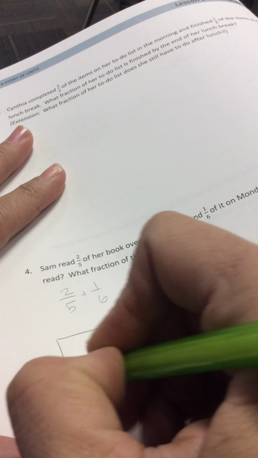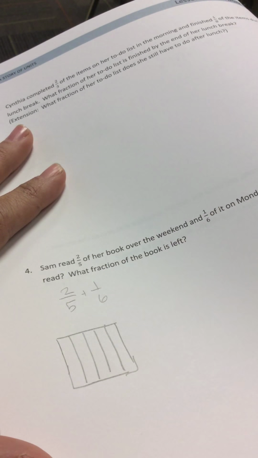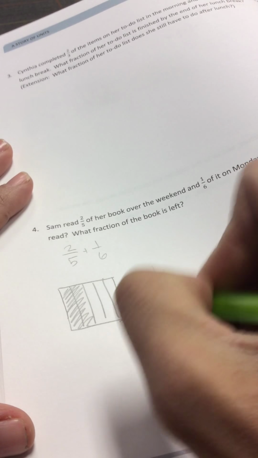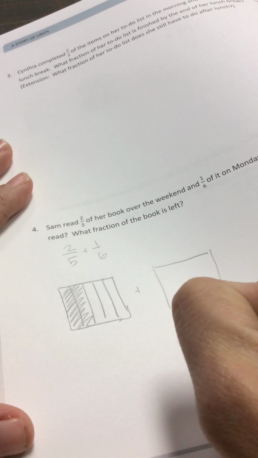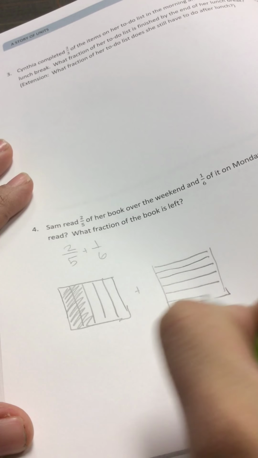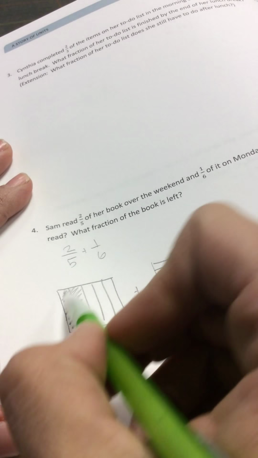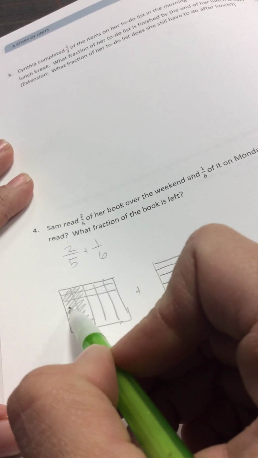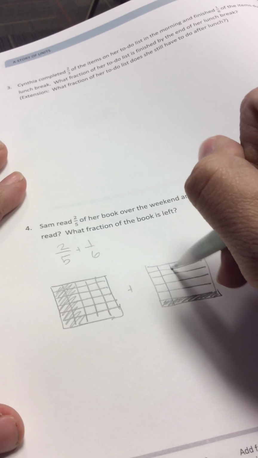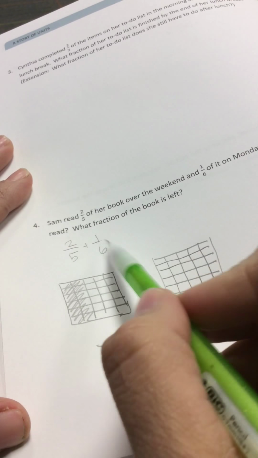I'm going to make my 2/5. 1, 2, 3, 4, 5 fifths vertically. Shade in 2 of them because that's what my equation says. Now I'm going to make 6ths. And I have 1/6 shaded. Now I'm going to bring my 6ths over here. I'm going to bring my 5ths over here. And now I know I have 30ths because 5 times 6 is 30.